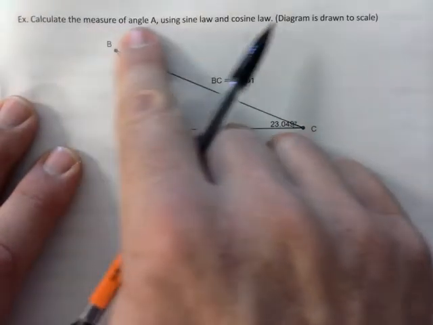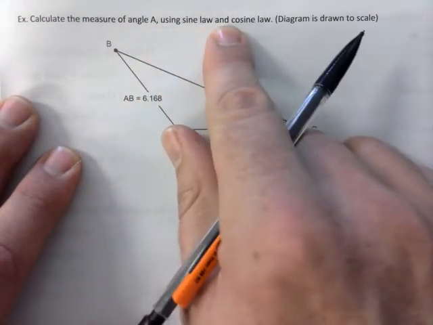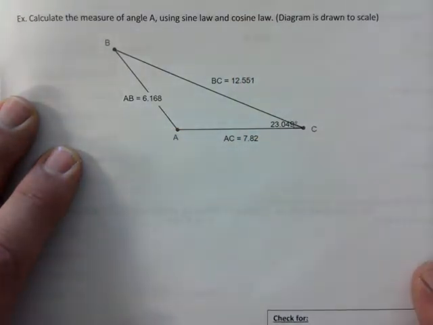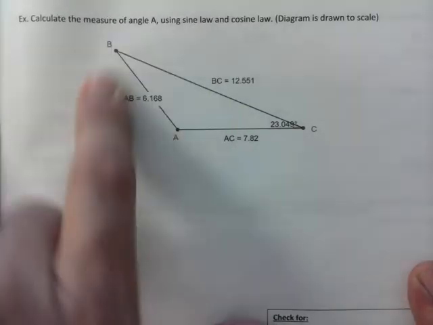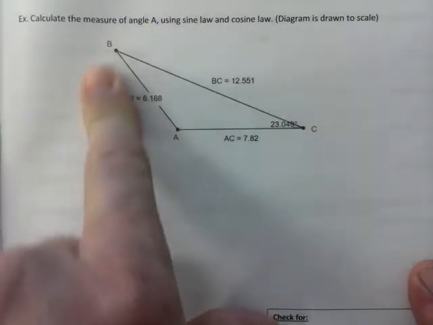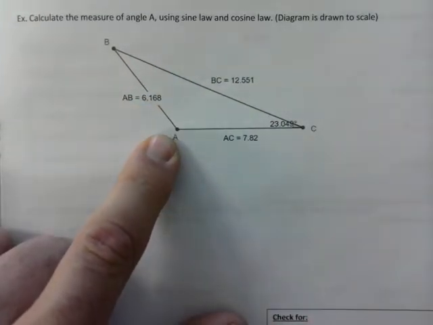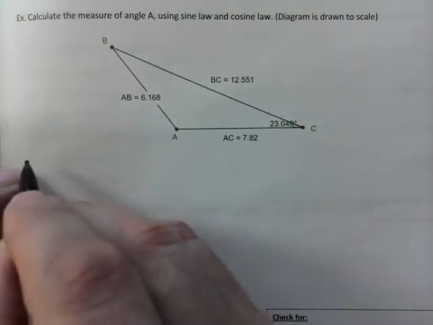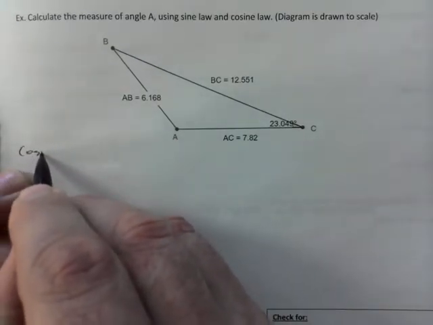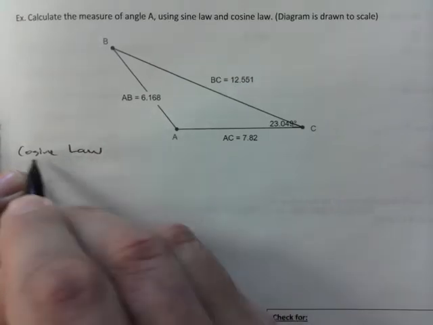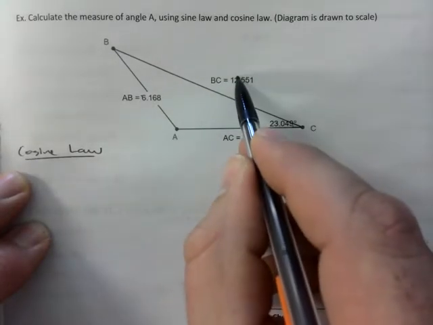But calculate the measure of angle A using sine law and cosine law. Diagram is drawn to scale. And you're like, what? Two laws? You always told us you can only do one, Mr. Dirks. But I gave you enough information that you can, in this case, do both. So let's figure out angle A here. I think you can do that actually, right? But I'm going to do cosine law first. I have side, side, side. Do you notice that? Okay.